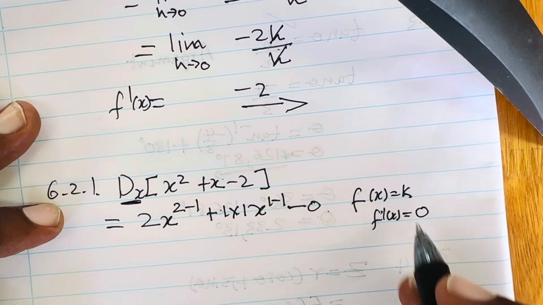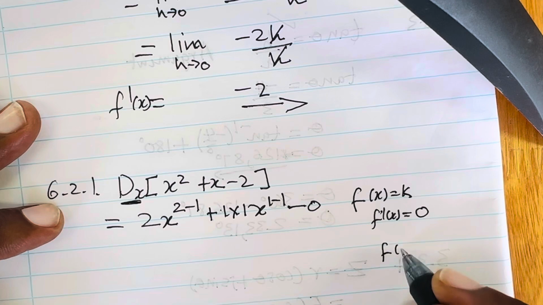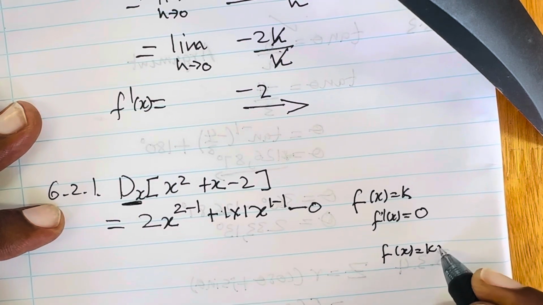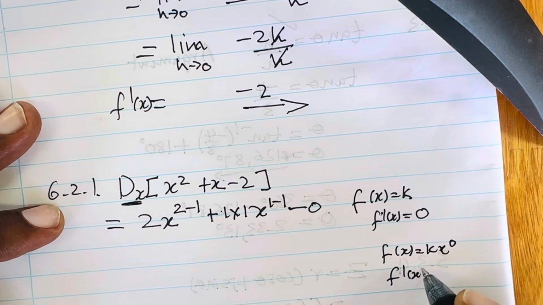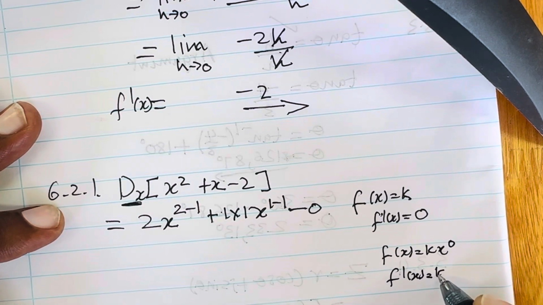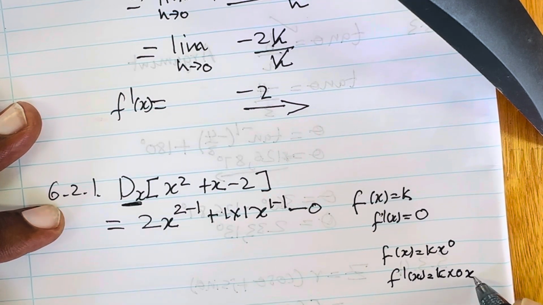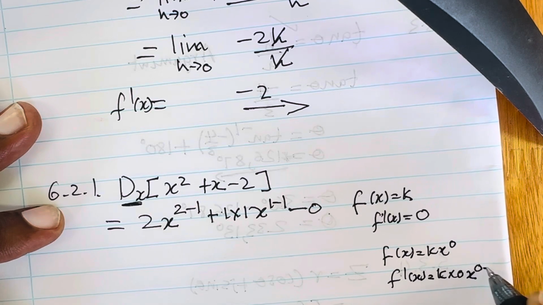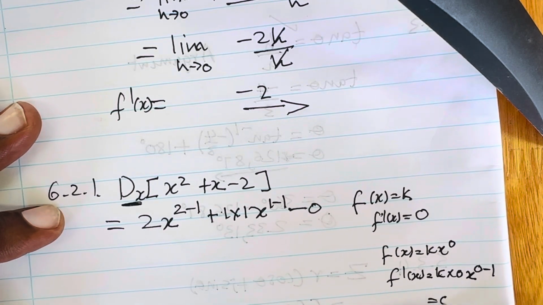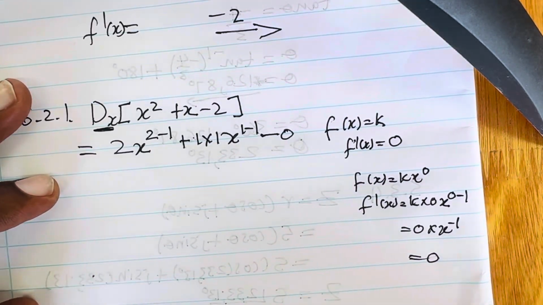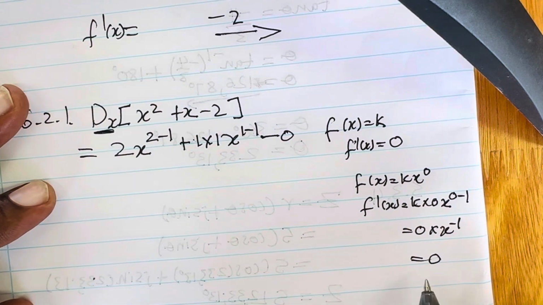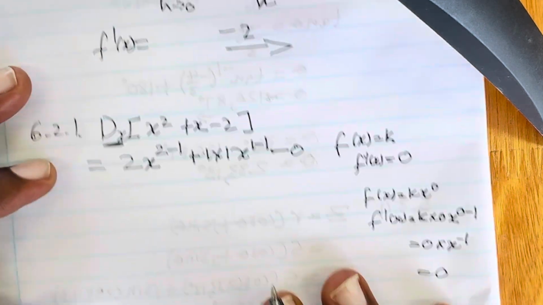Remember y is equal to 0. Remember, if f of x is equal to kx raised to exponent of 0, once we differentiate, f prime of x will be equal to how much? k multiplied by 0, x raised to exponent of 0 minus 1, which is 0 multiplied by x raised to exponent of negative 1, which is 0. You understand? That is why the first derivative of a constant is equal to 0.